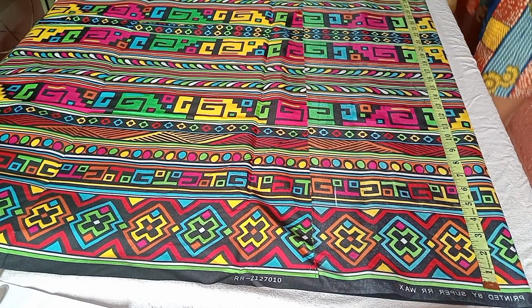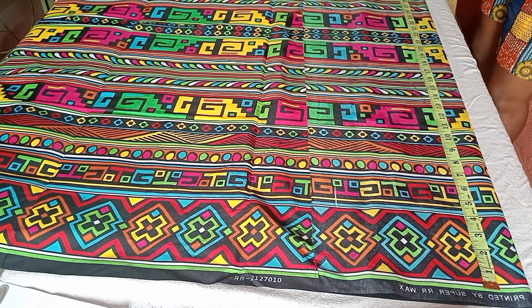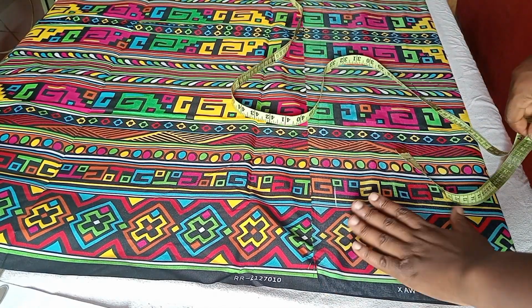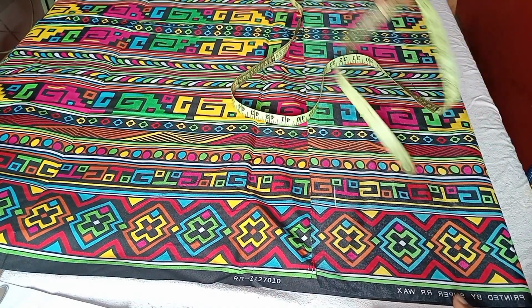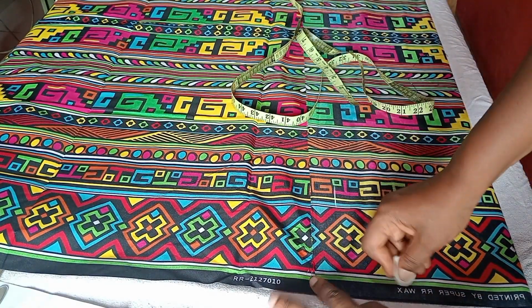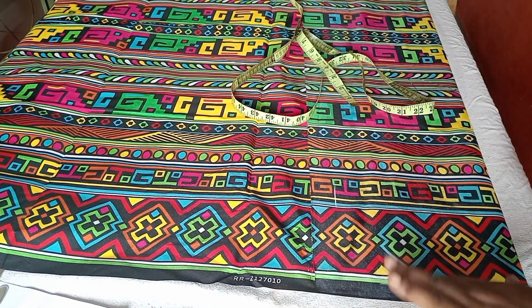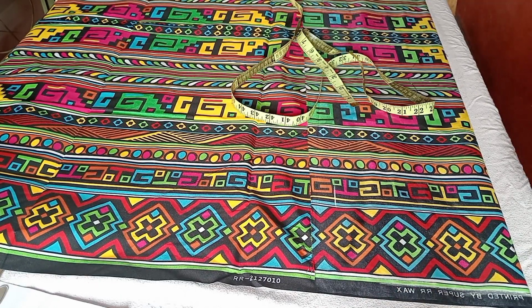The 40 inches is the length of the skirt. So I come to the waist side. This is going to be our borderline. This should be our borderline, so I'm not going to make use of this place.